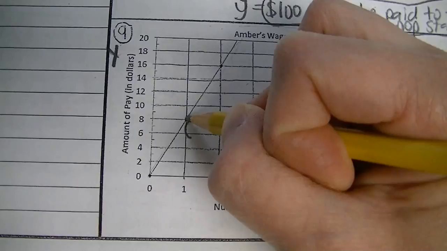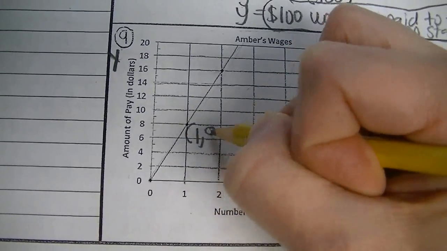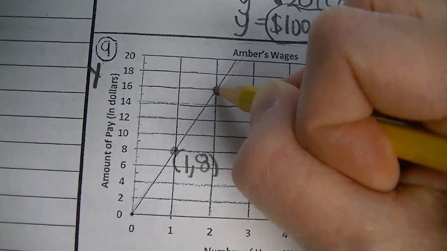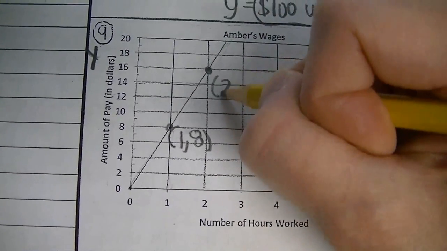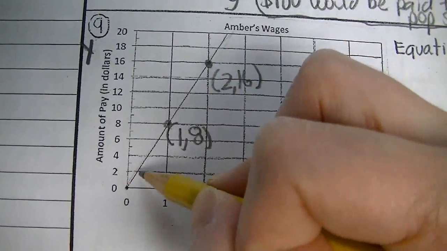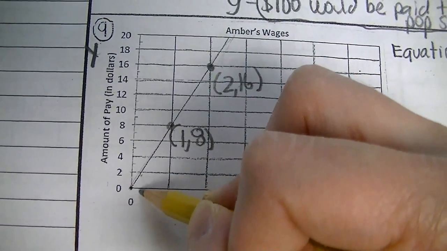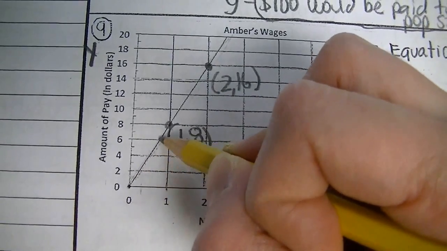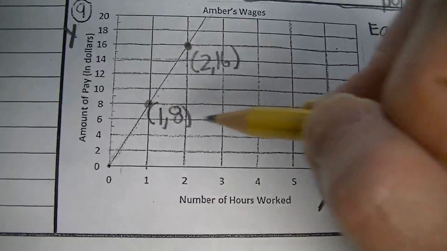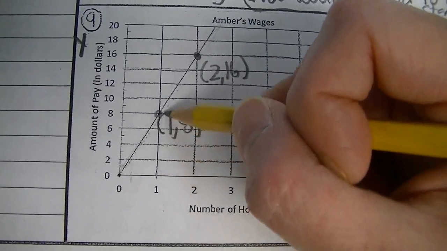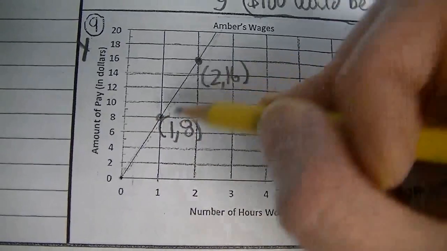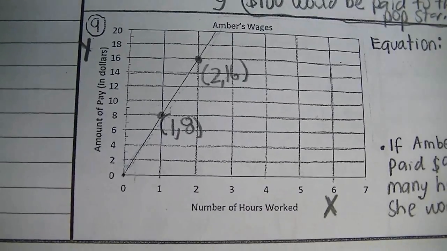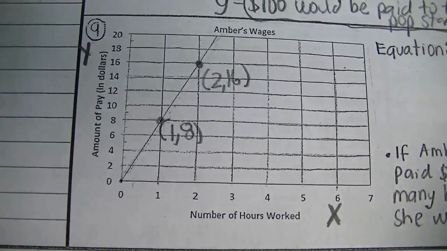So I'm going to go ahead and label this ordered pair right here as 1, 8. This ordered pair right here, see how they're at perfect intersections with the grid? Those are easier for me to figure out, 2, 16. You know, there's a point right here too, but I don't know what the x value or the y value is. All these right here are points, and they're so close together that they form a line. Because like if you worked for 1 hour and 20 minutes, you'd still make a certain amount, okay? But since it's not at a perfect intersection with the grid, I can't provide ordered pairs for that because it wouldn't be precise. It would just be kind of like a guess, okay?